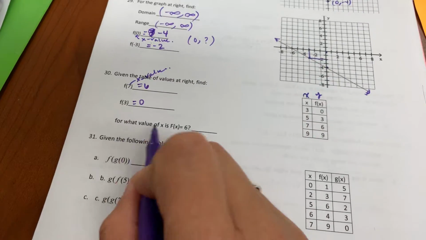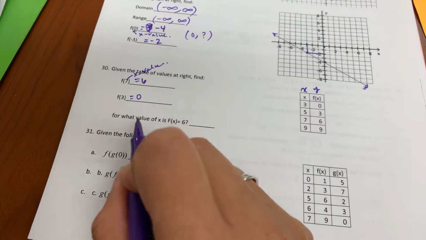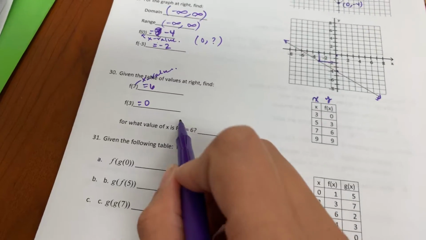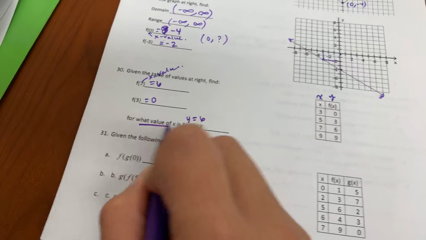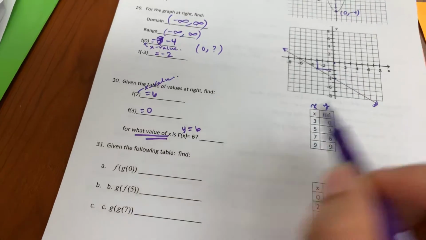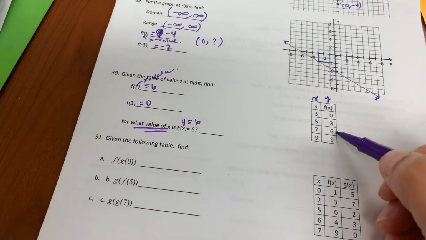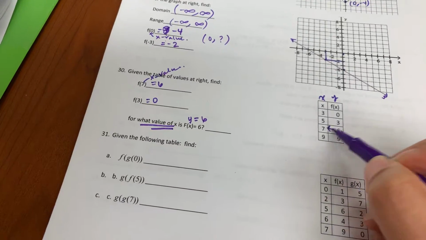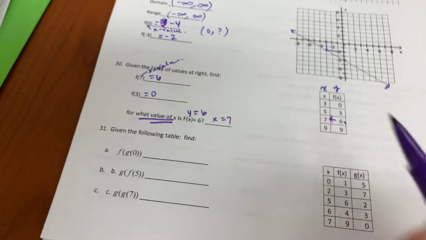And now this one asks you a little bit more complicated. It's giving you the f of x value, or it's giving you the y is equal to 6, and it's asking you for the x value. And so in this case, you have to look at the f of x column. So when you're given the y value of 6, who does it go with? Well, it goes with the x value of 7.